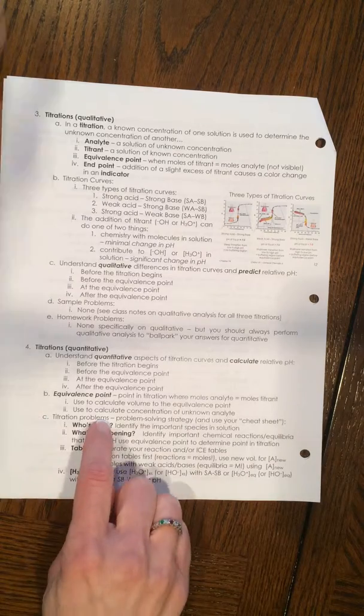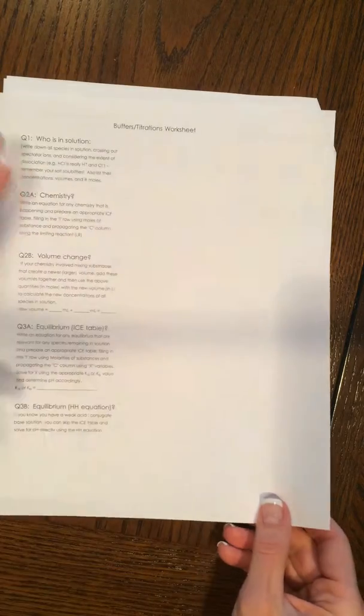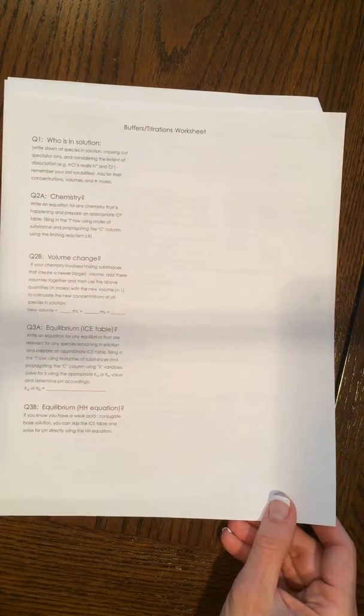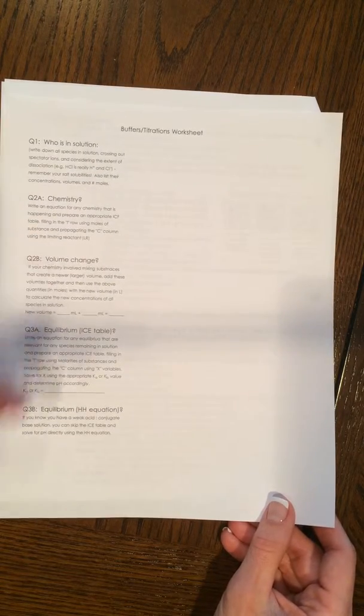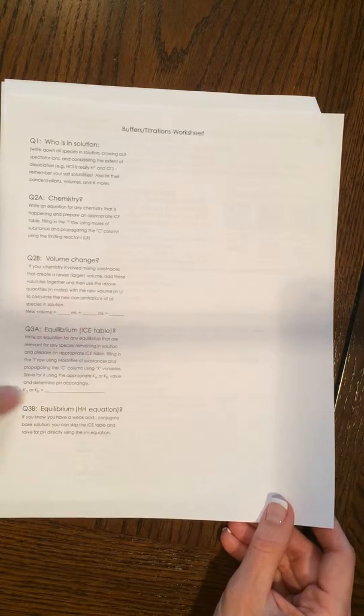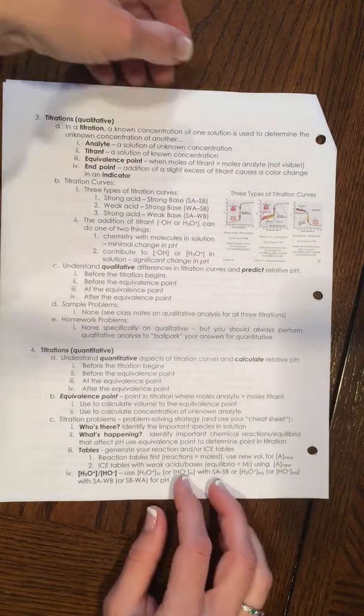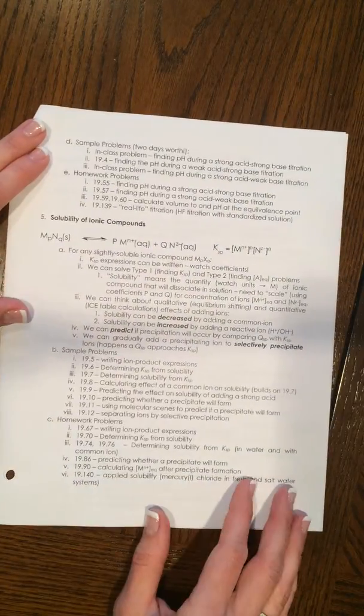But again, with titration problems, we're going to use these sheets and keep a method going to think about who's in solution. Is there chemistry that happens? Have we mixed things so there's a volume change? Do we have equilibria to consider? And what at the end of the day is the parameter we're interested in? With acid-base titrations, it tends to be pH.